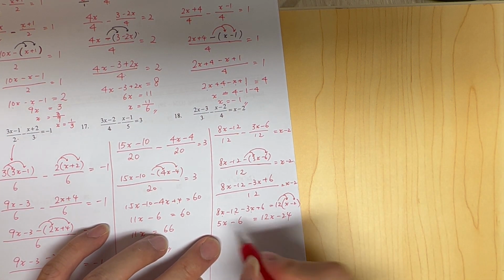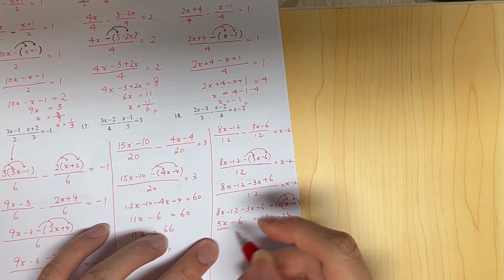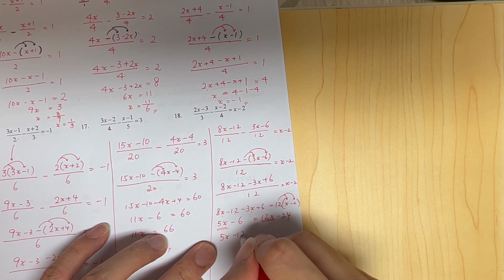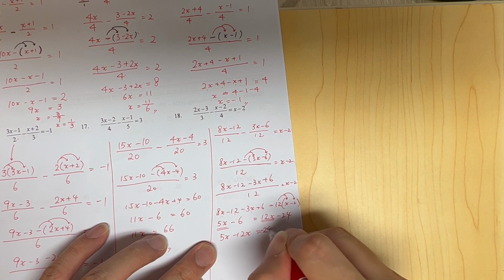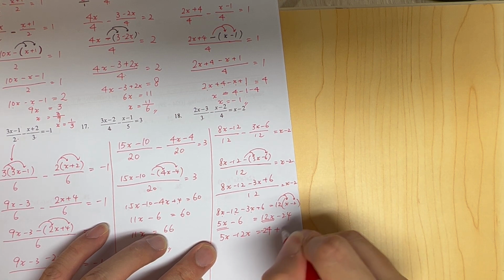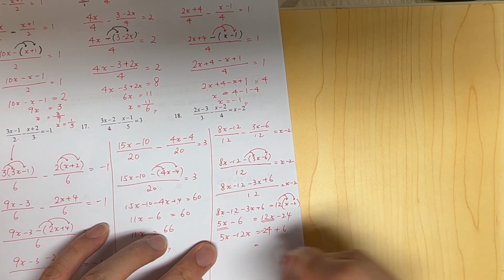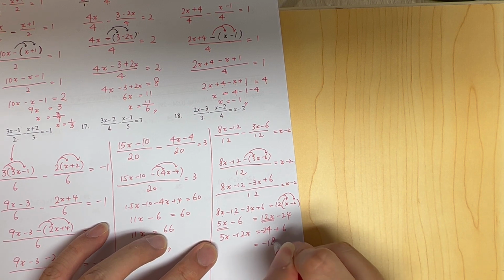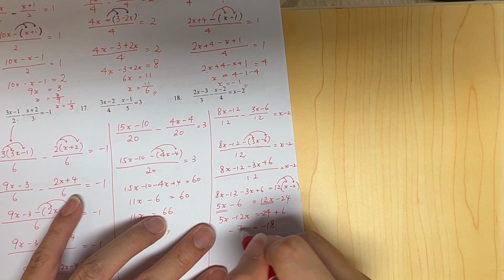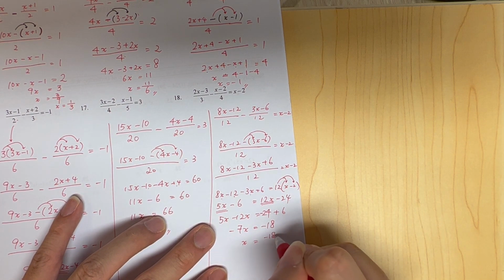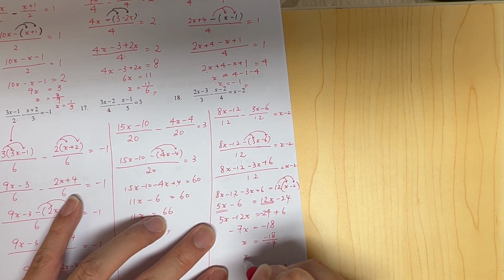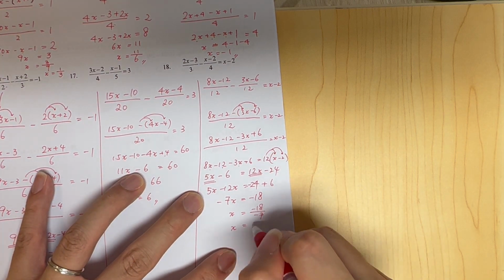And we move all the terms with x to the left. All the terms without x to the right. This is minus 24, move it to be plus 6, so that will be minus 18. And that will be minus 7x on the left. So finally, you will have minus 18 divided by minus 7, and the answer will be 18 divided by 7 finally.